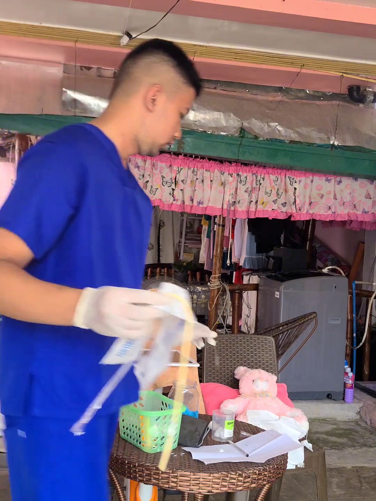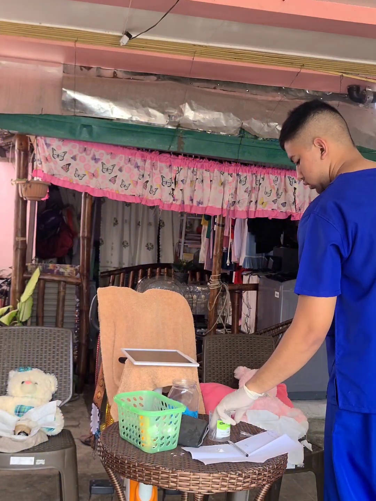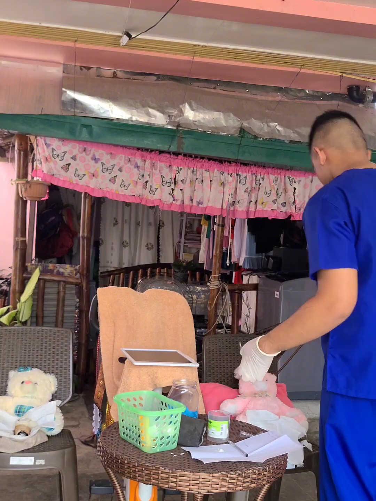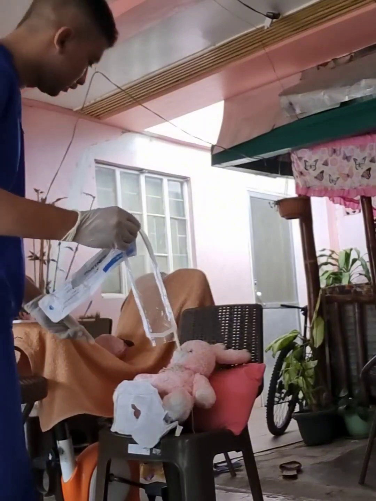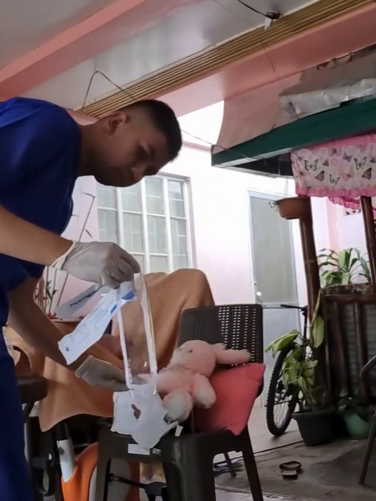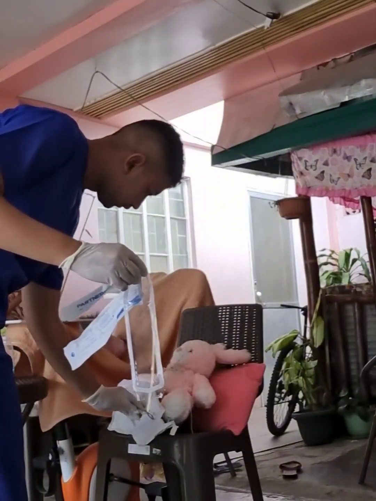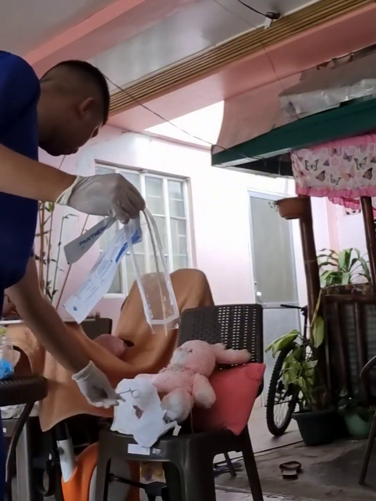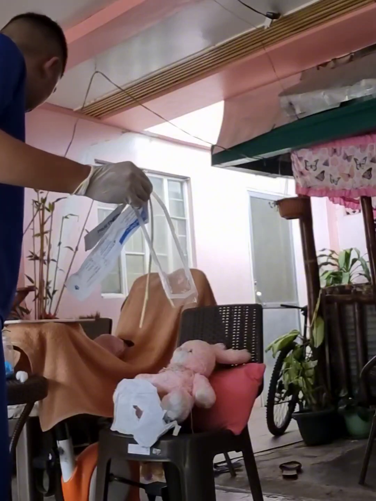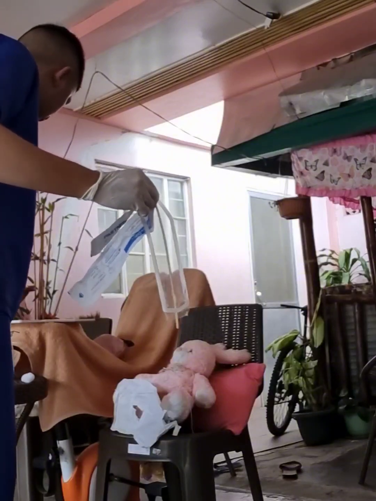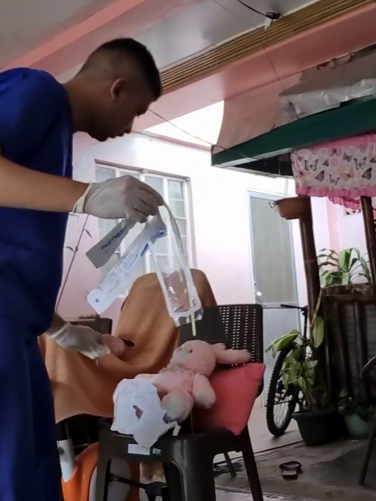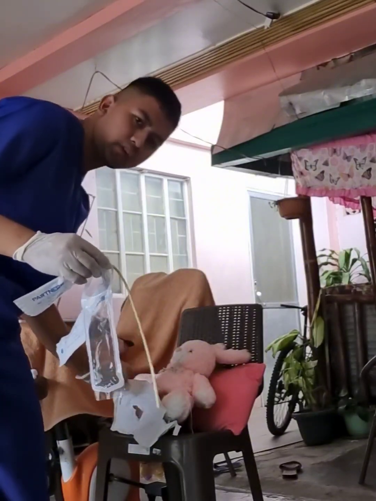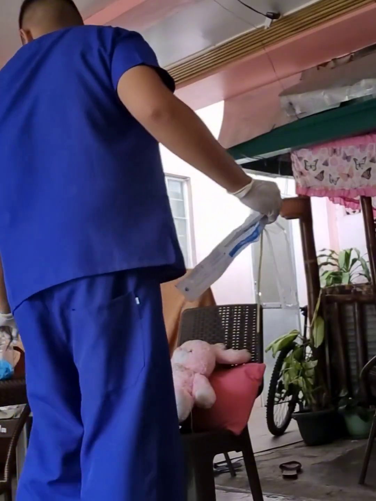For the female, first the inside. Then discard it, discard the cotton. Then another one for the outside part, around the labia minora, in a circular motion. Then discard again.